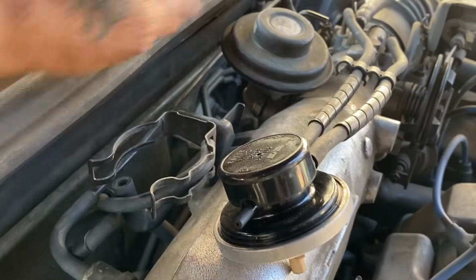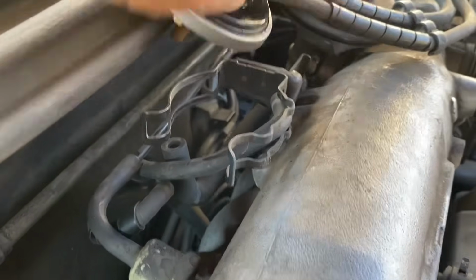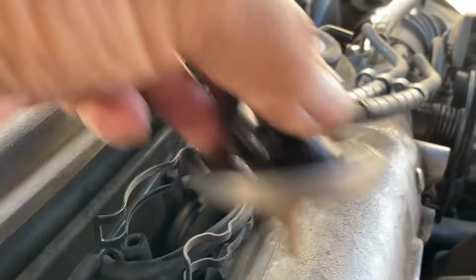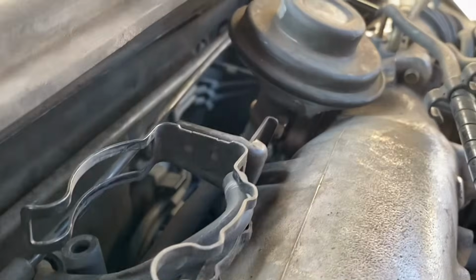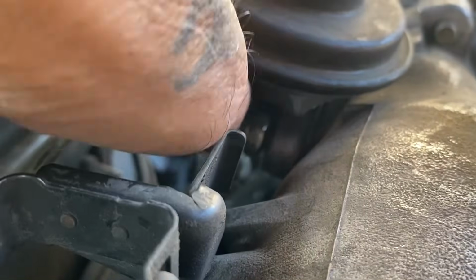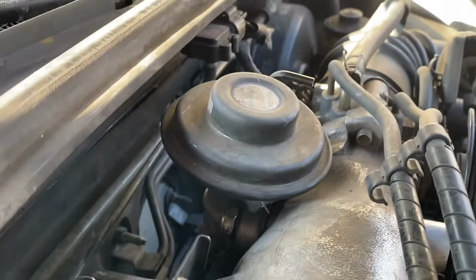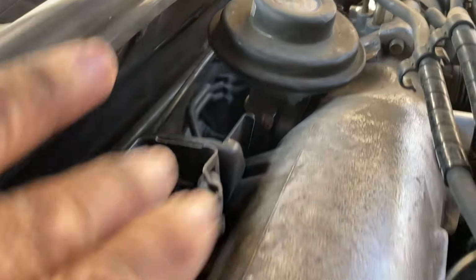So in order for me to take the EGR off, I had to move this out of the way. This is the one that goes right here. So I just disconnected the hoses so I can get right in here, take the screw out, and then remove the EGR, just so you know. You might have to move this out of the way to get to it.